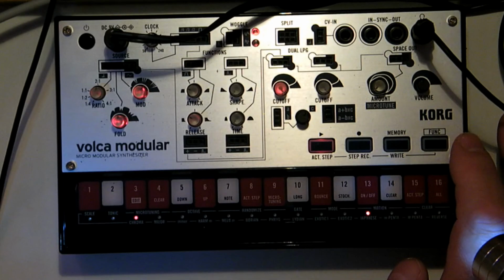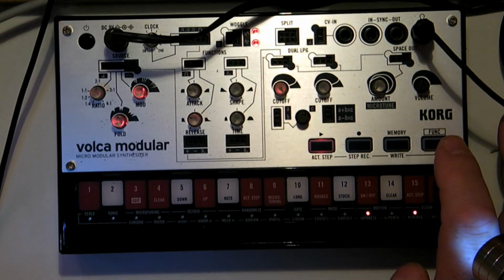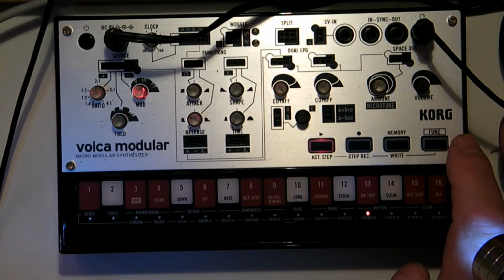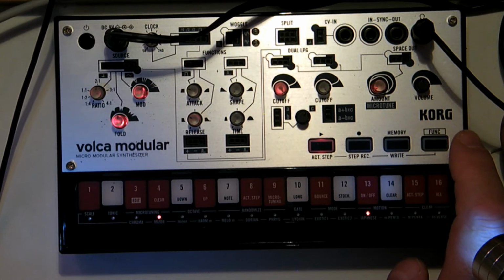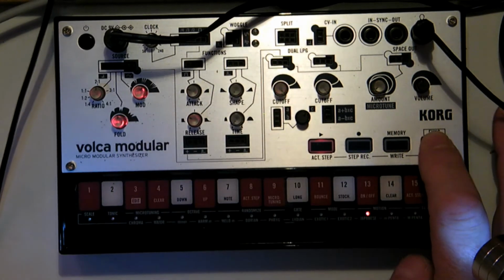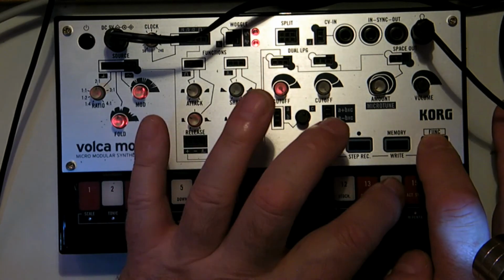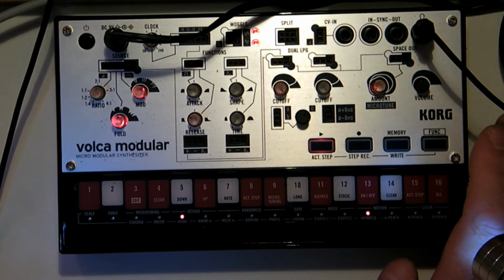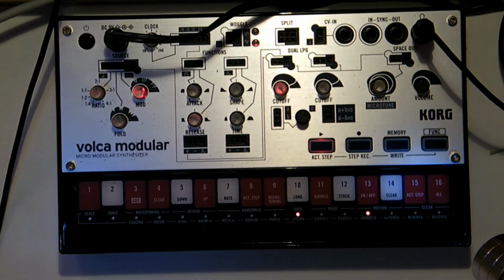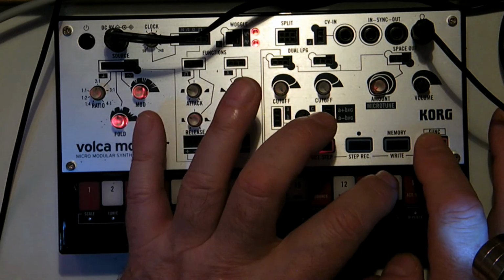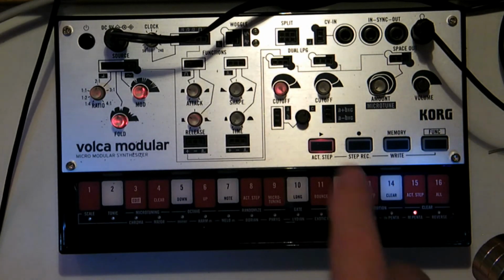Now they are back. The motion recording is revived again. Now it's gone. And now it's back again. So with function and key number 14, I can switch to and fro between the states with and without motion recording. So I switch it, I clear it. The next thing, let me stop it.